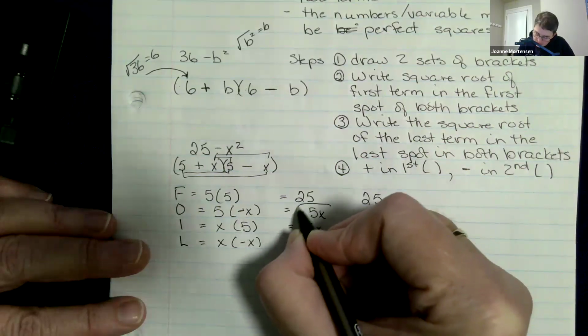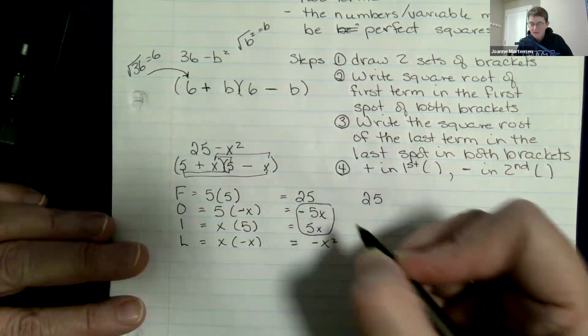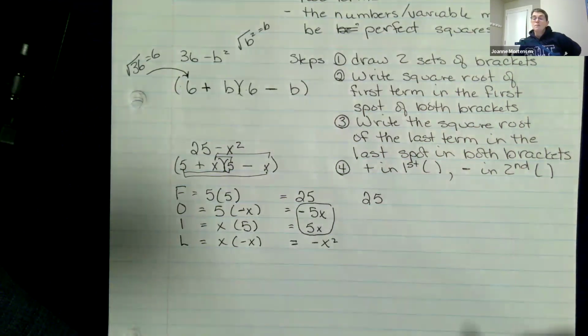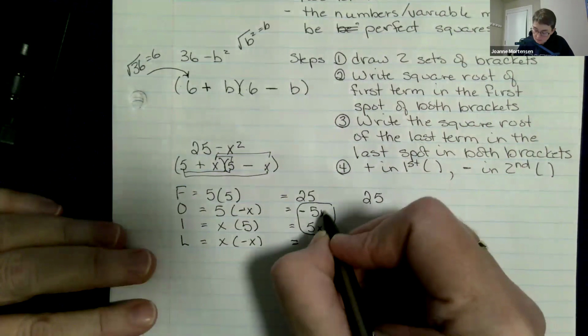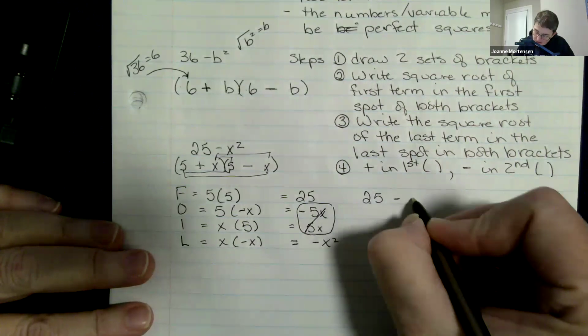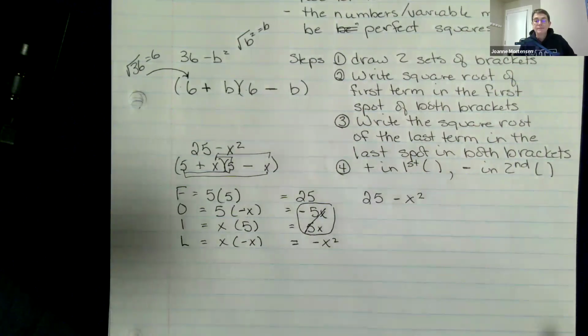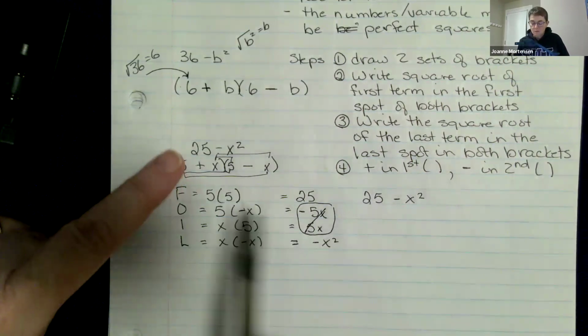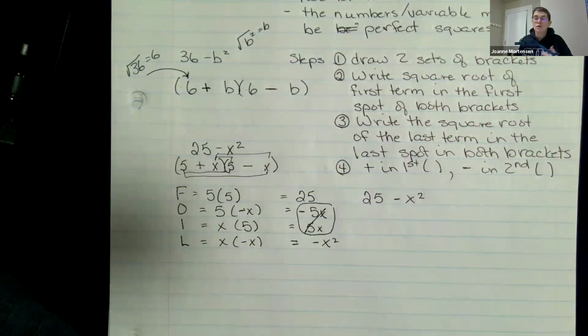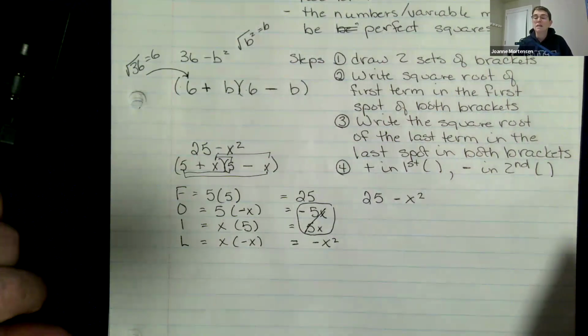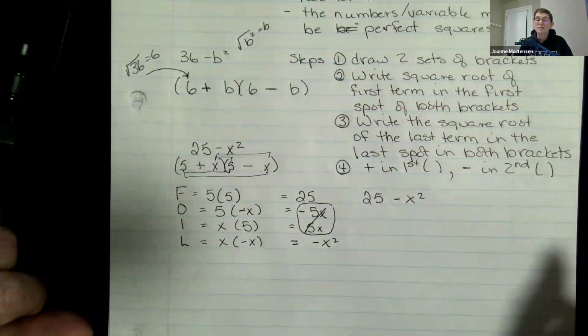Now, if we look here, this is where the magic just happened. I've got a +5 and I've got a -5, so it disappears. Boom. Minus x squared, which is where we started. So FOIL can be used to check. I wouldn't expect you to do it all the time, but there'll probably be spots in the test where I say, check your work.